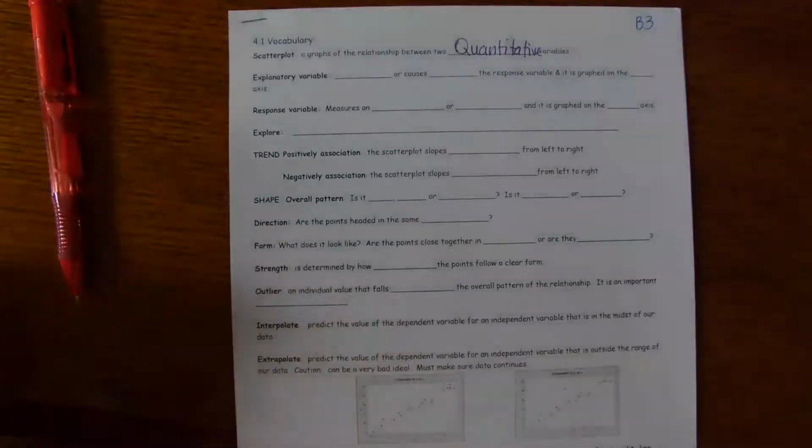Remember, it's quantitative, not qualitative. So we need numbers that make sense. What's a quantitative variable? That means averaging it or performing mathematical operations make sense, right? Like your phone number is not quantitative. We can't add up all your phone numbers and find the average phone number. It doesn't make any sense, okay?